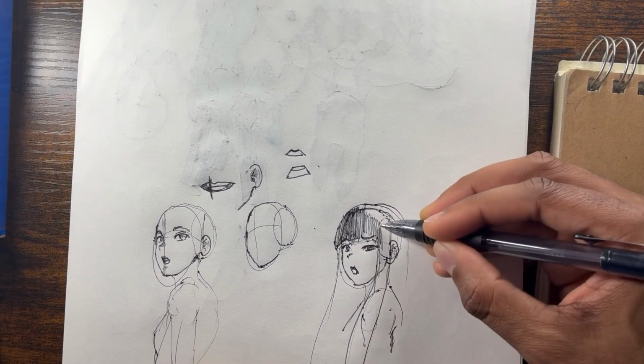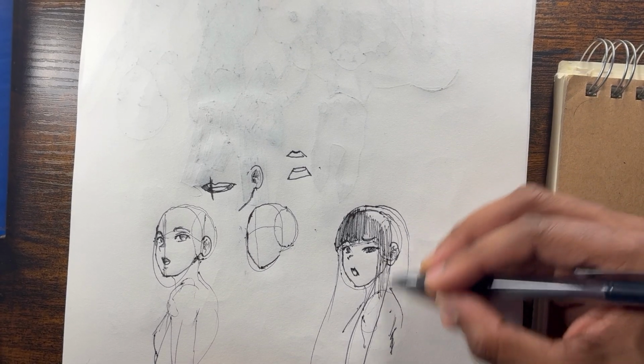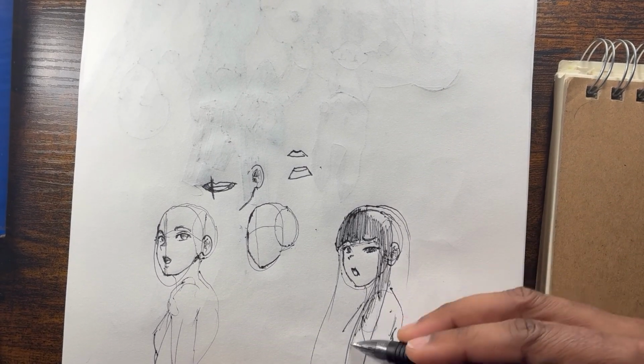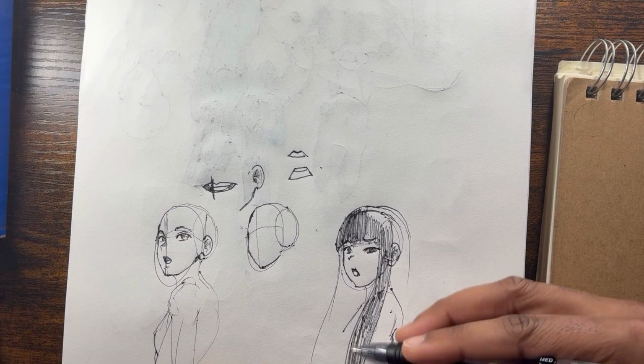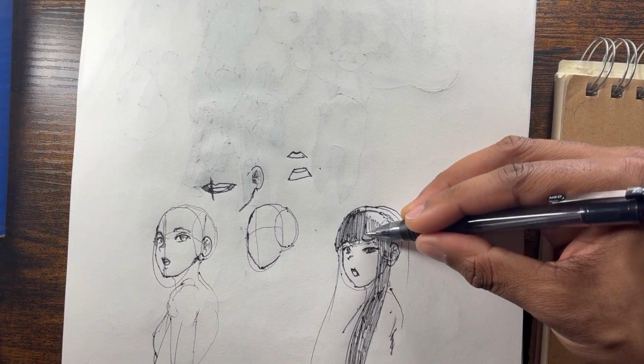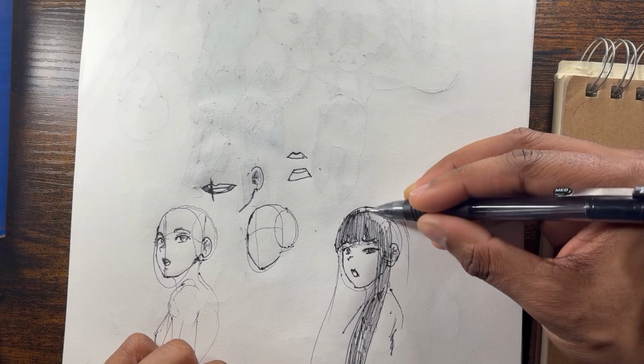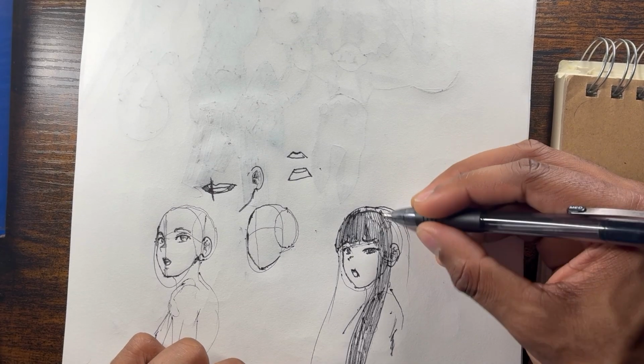So we're just going to be bringing this in. I'm going to shade the hair. I try to go in the direction of the hair. Whether I'm actually shading the hair with line hatching or just scribbling in really depends on how patient I am.